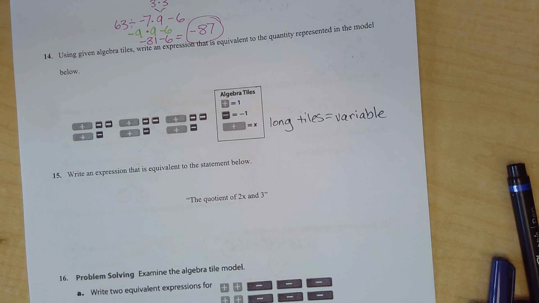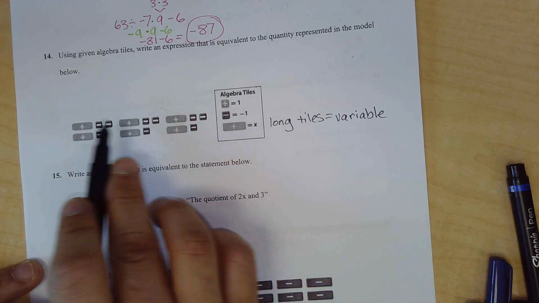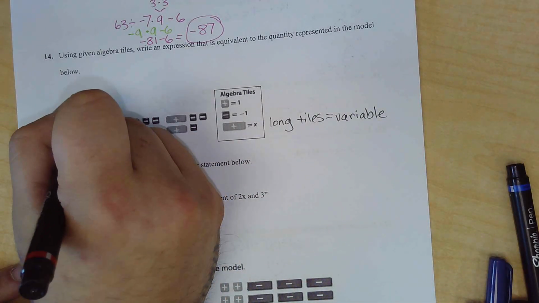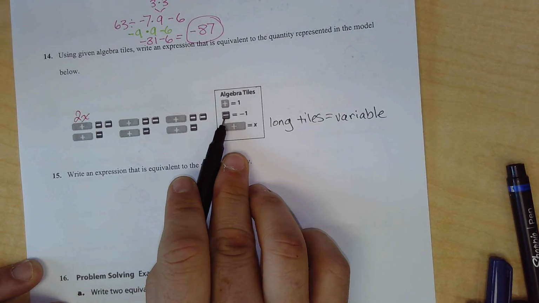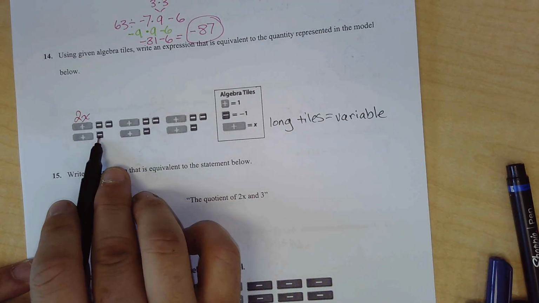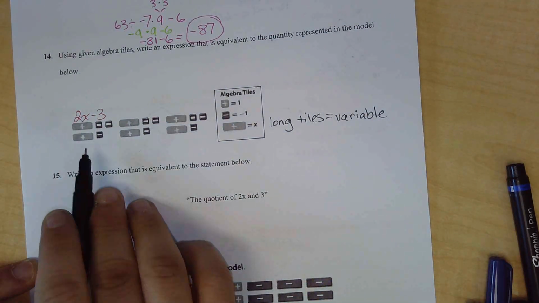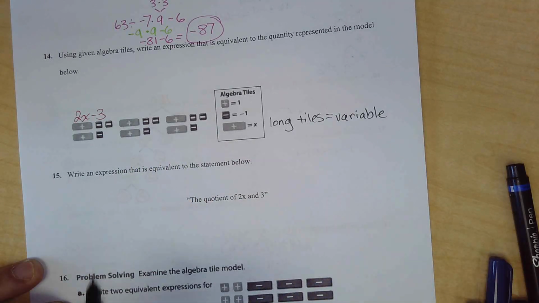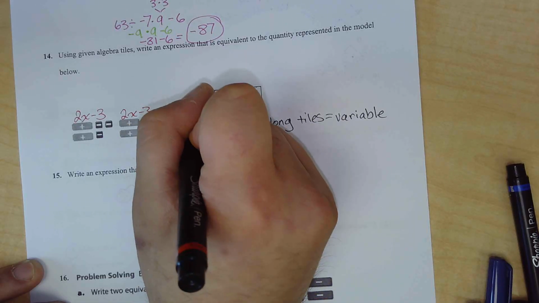So let's think about what we have here, all right? I see 2 long tiles and both of them are positive. So if each one is X and I have 2 of them, then this represents 2X. If each one of these represents -1 and I have 3 of them, then I have -3. And because every single one of these are the same, that's exactly what I'm writing above every single one.